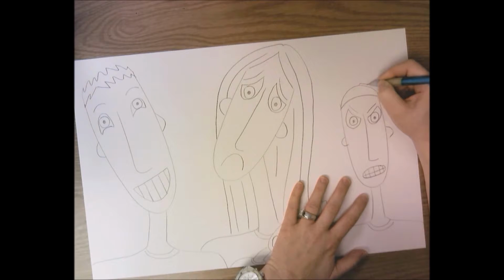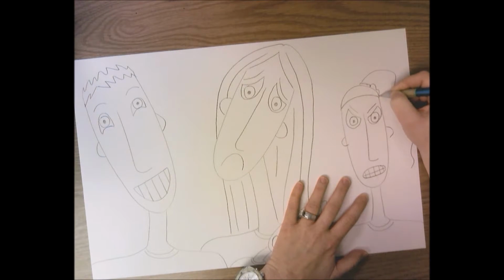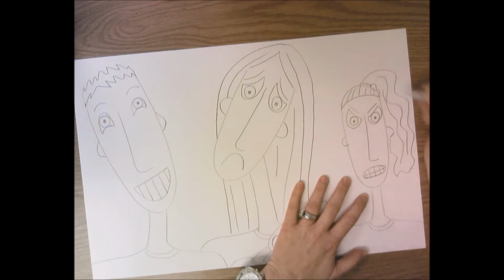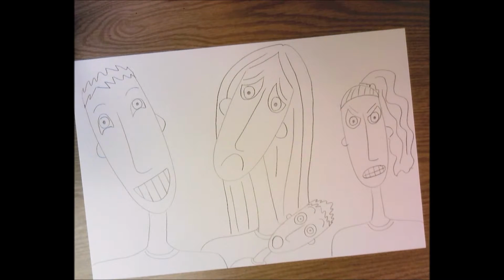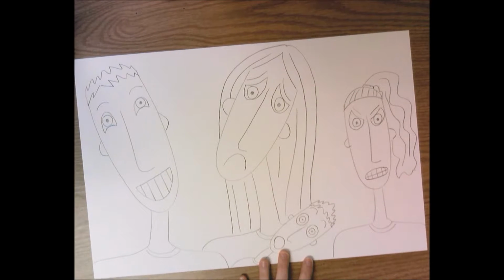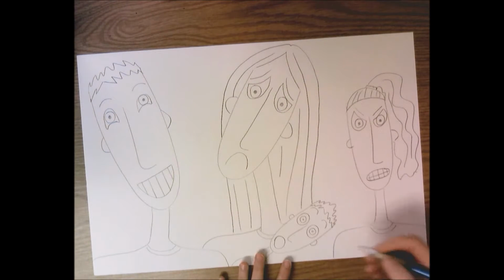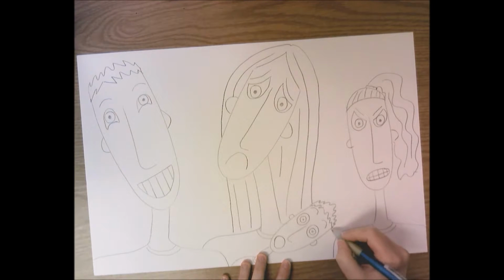I'm going to add a rectangle for a ponytail, and then I'm going to draw a wavy line to show that she has wavy hair and it's a ponytail. So I'll add some lines where the hair is getting pulled back. Okay, and so there is my family portrait showing, oops, I forgot the shoulder of Mom here.